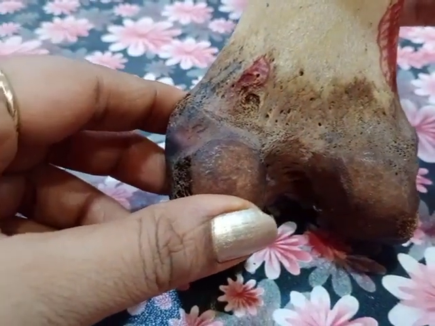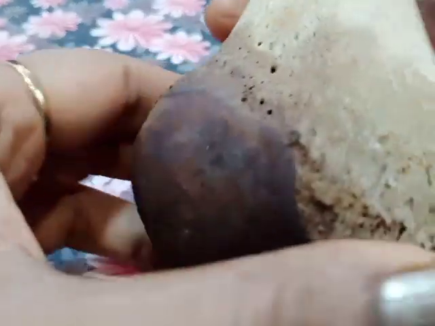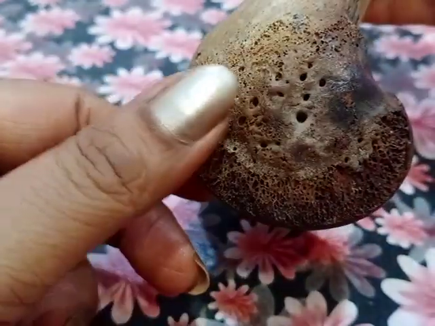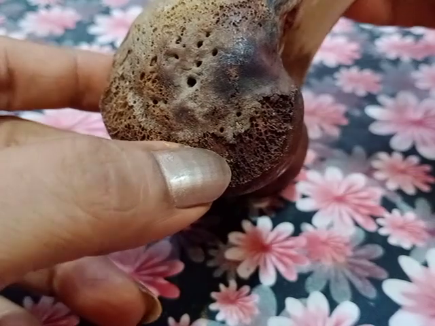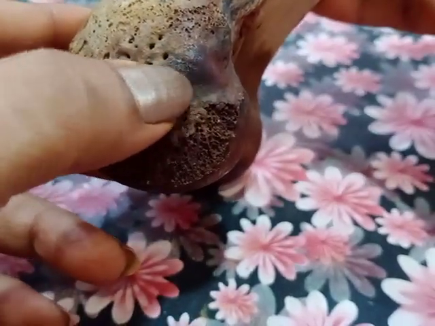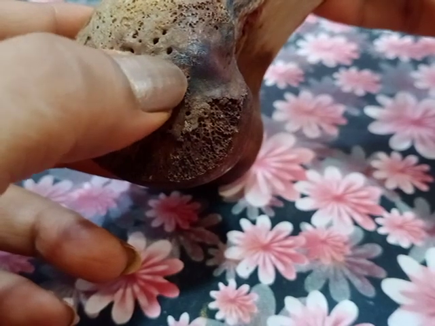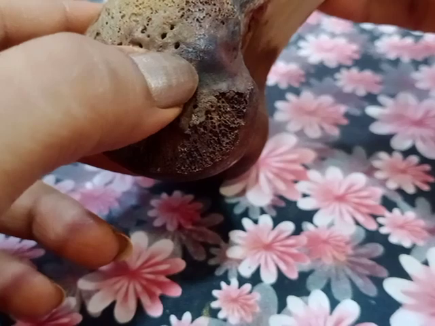Now this is a medial condyle. The medial condyle has a medial surface, a lateral surface, and an articulating anterior surface. Now let us come to the medial side. At the medial side, we can see there is a bony projection, the maximum point of projection, which is called the medial epicondyle.